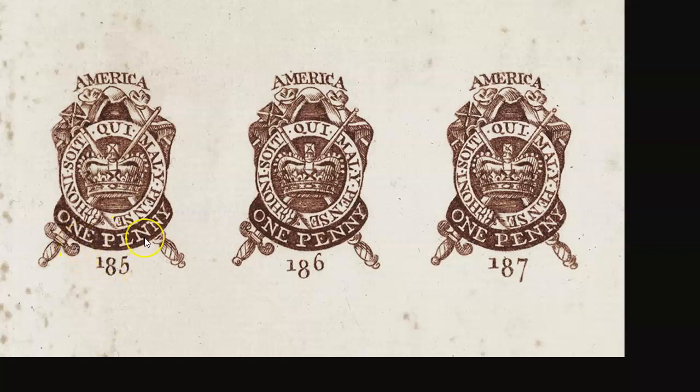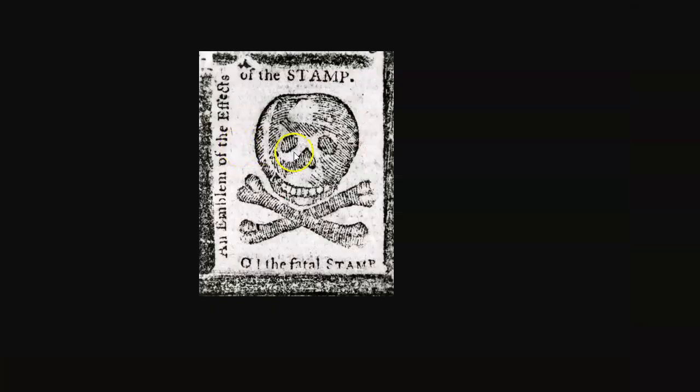Now, it says 1 penny there. That may seem like nothing to you. It wasn't much. The Stamp Act tax was actually not that expensive, but a penny meant more in those days. The colonists hated this. They would print on their newspapers a spot.